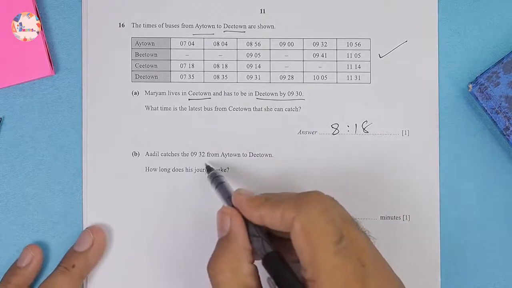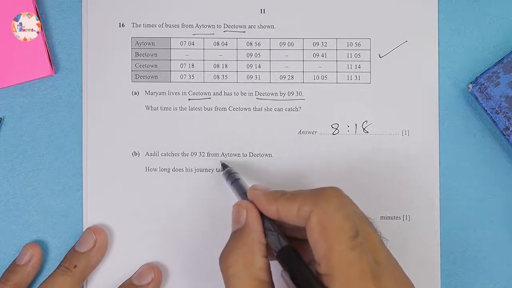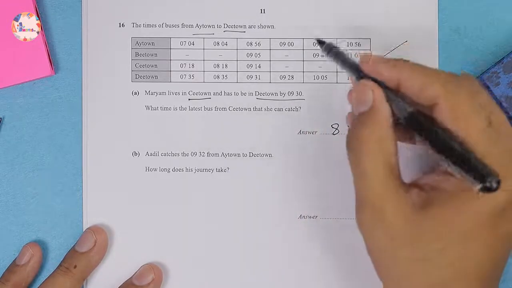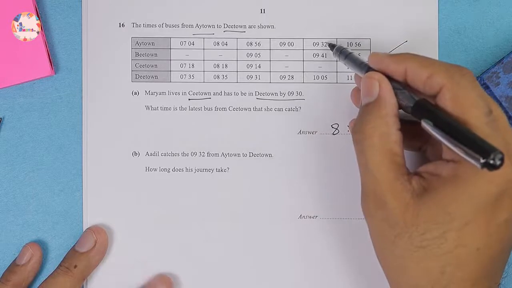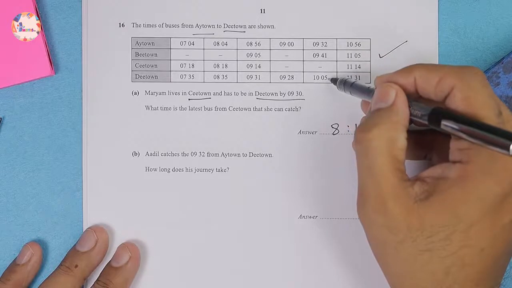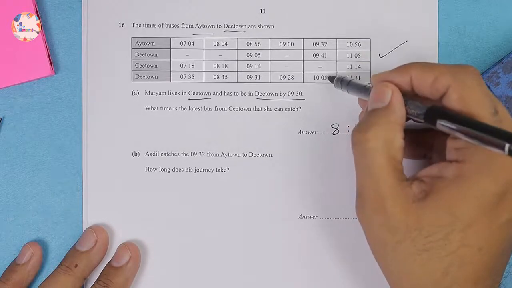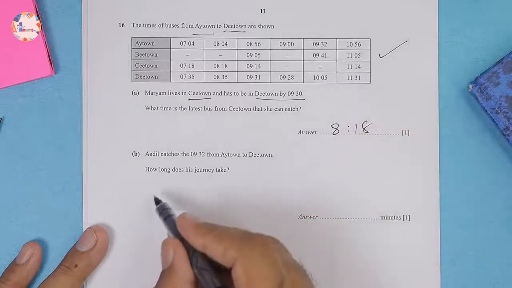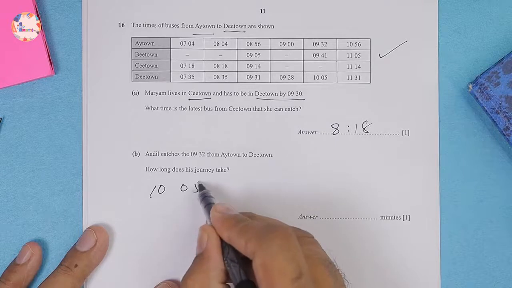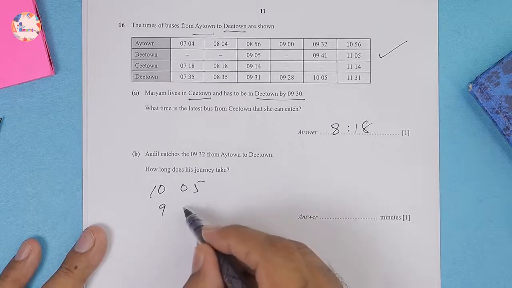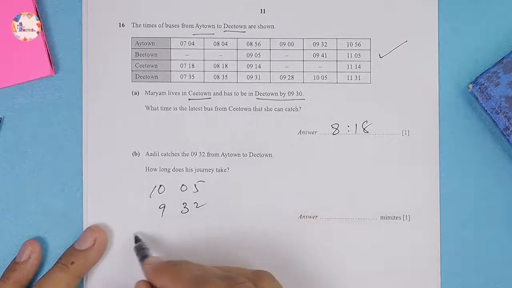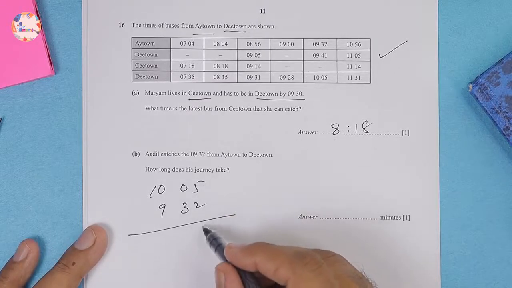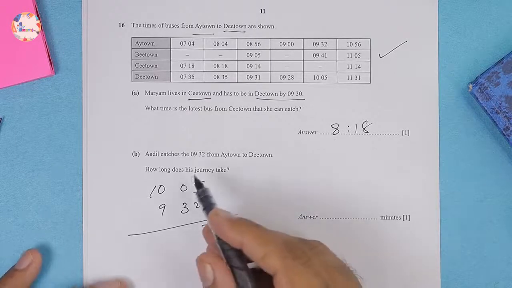Then Adil catches the 9:32 from A town. So 9:32 is this one, to D town. So D town is this one. How long does this journey take? So this is starting at 9:32 and finishing at this one, 10:05. We will subtract 9:32 from 10:05. So 5 minus 2 will be 3.